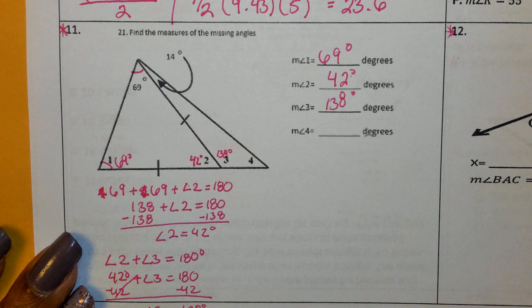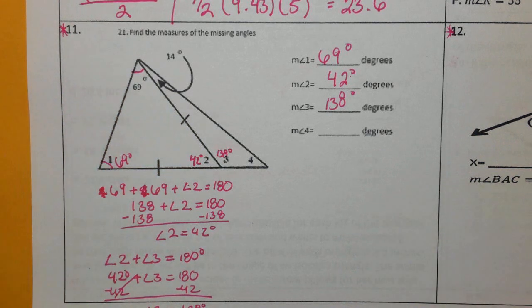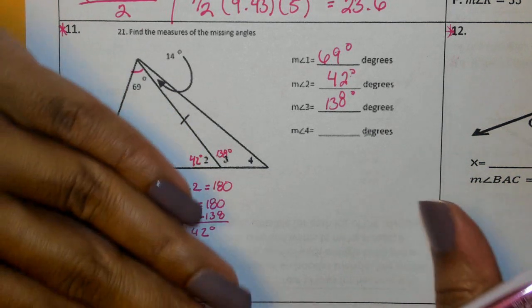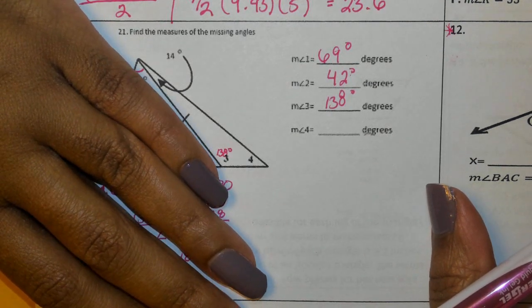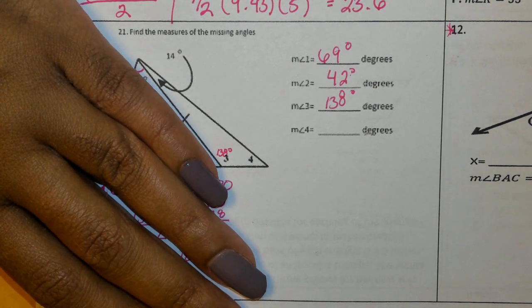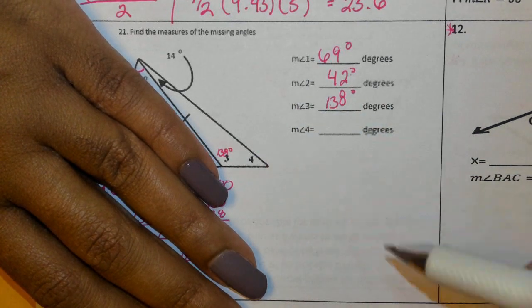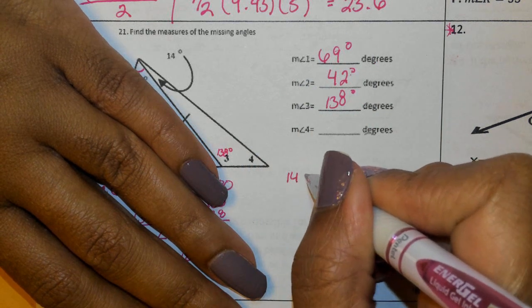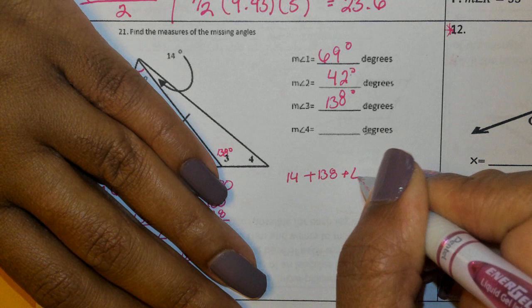All right, and then we look at our little itty bitty tiny triangle here. Everything's filled in now except for angle 4. So I'm just going to cover it up like this so we can just look at this particular triangle only. When we look at this triangle, what we are going to see is that the sum, again, of the triangle is 180. So we're going to do 14 plus that 138 plus angle 4.